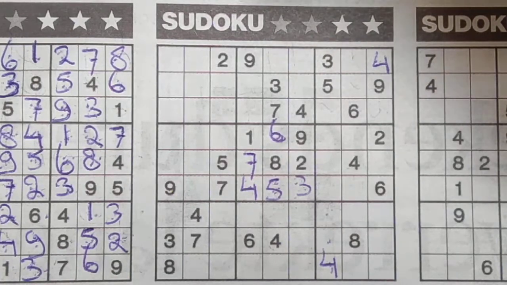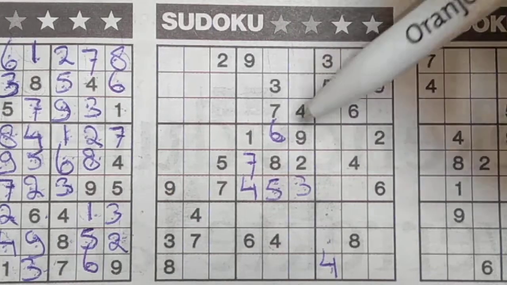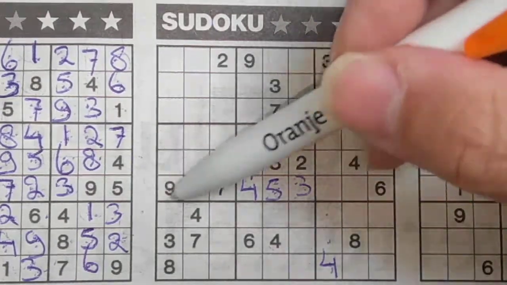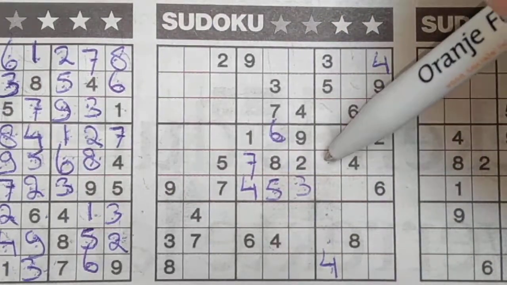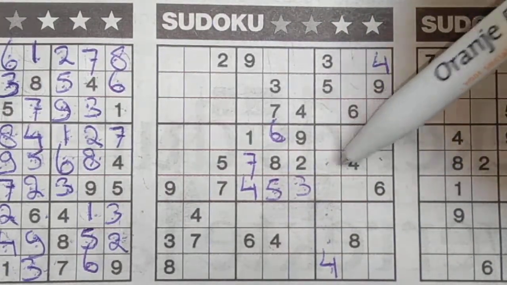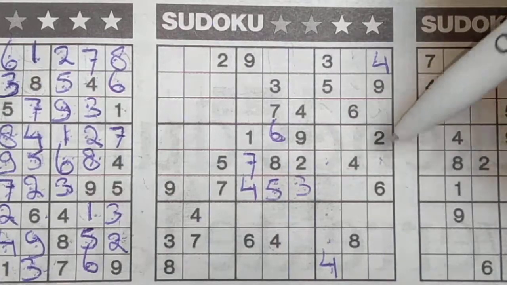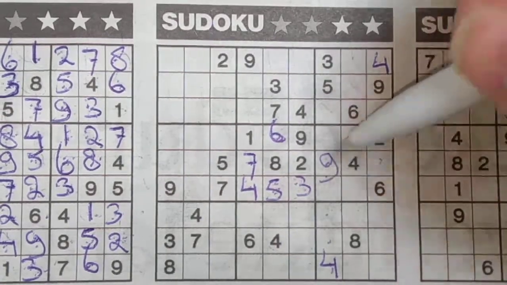Then I cannot continue with the 4. Let me see which number I can use. The 9 in this row, the 9 in that row. So in the middle row, the only 2 places for the 9 should be here or there. But I see here 9. No 9 there. 9 should be here.